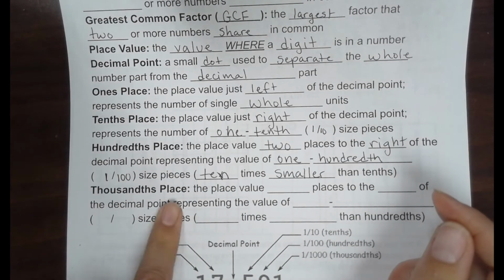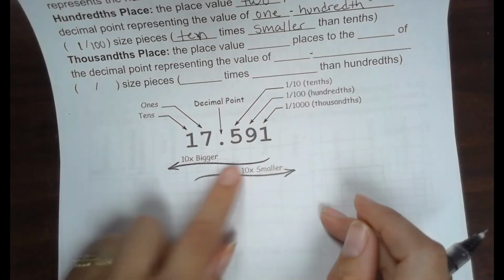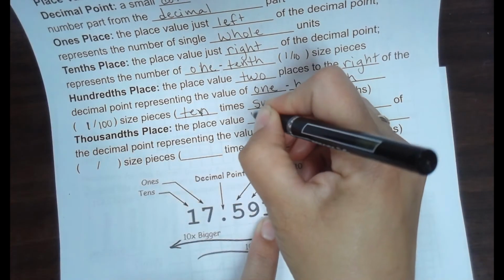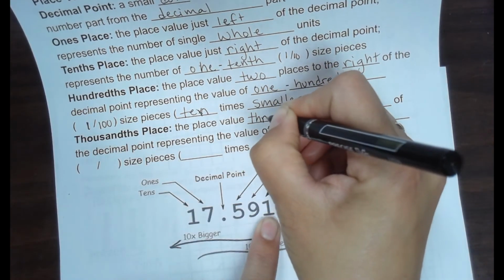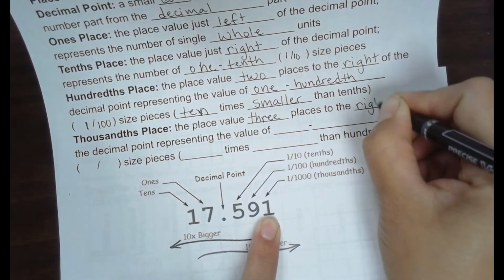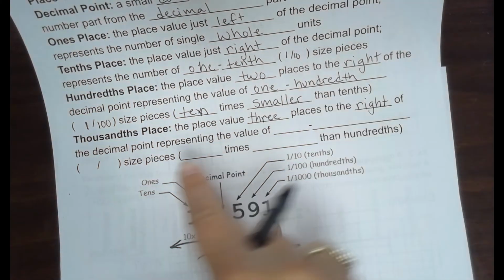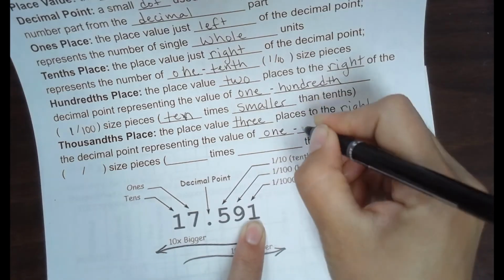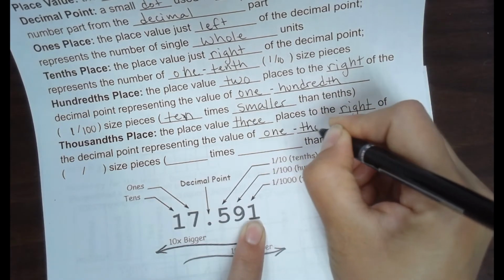Okay, the thousands place is 1, 2, 3 place values to the right of the decimal. And it's representing the value of 1/1,000th.